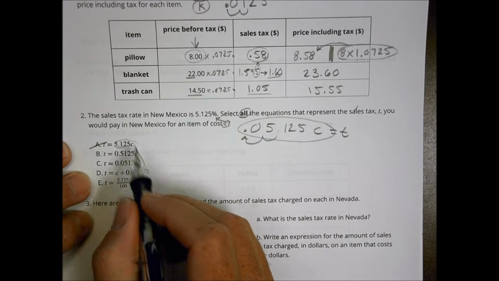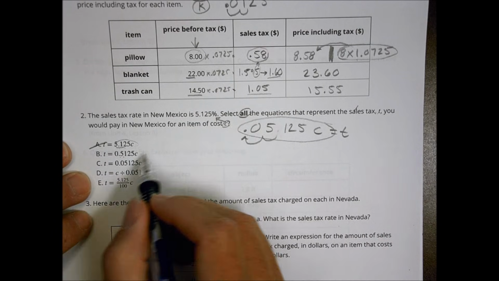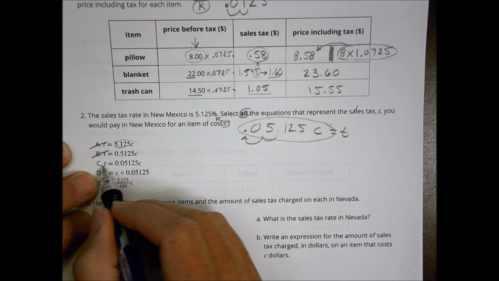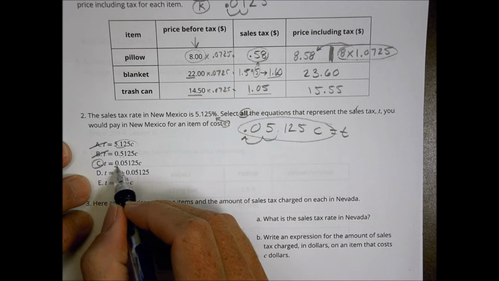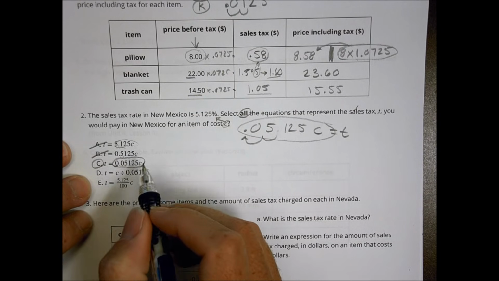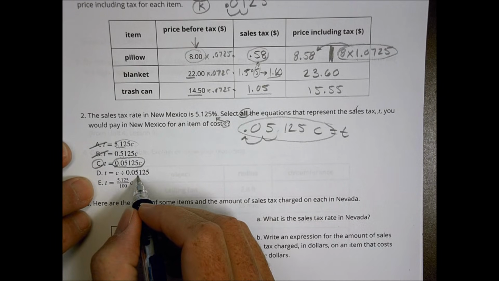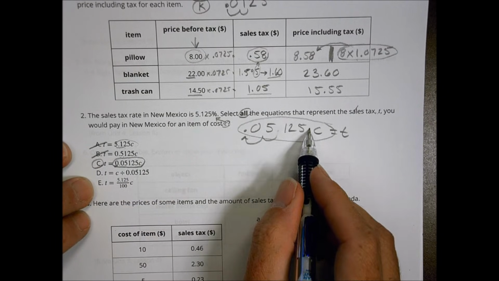Here we have 0.5. It only went over 1 decimal place, not going to be enough there. And for C, it does go over 2 places, 0.05, that matches, so that's going to be okay. This one, we have C divided by the right amount, but this should be multiplied, right? We're multiplying there, so that's the wrong way.